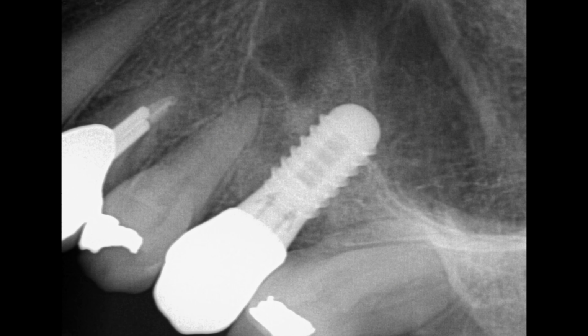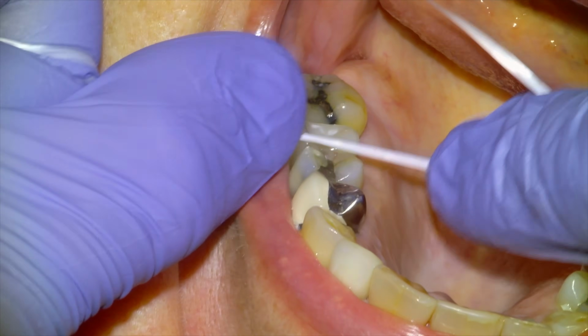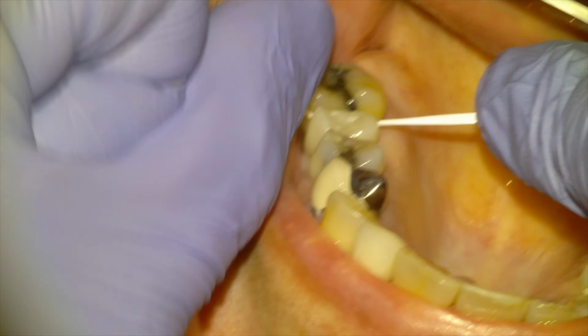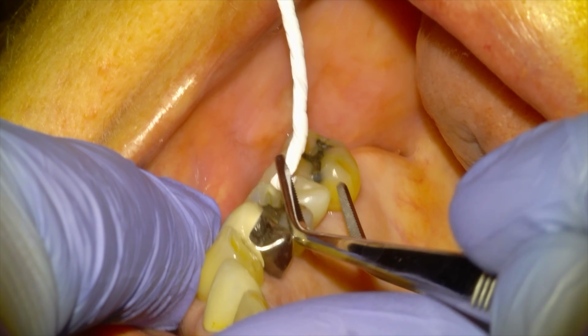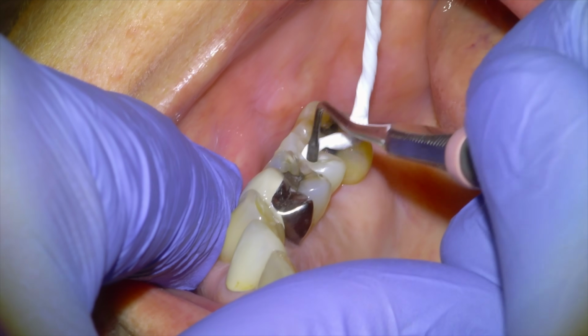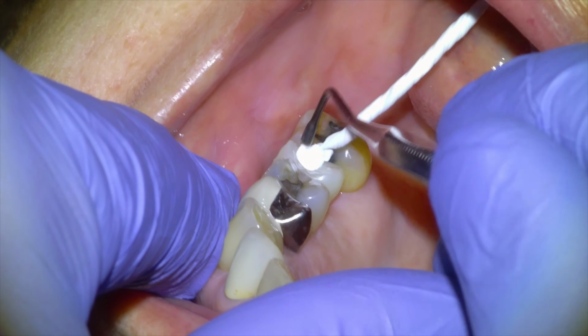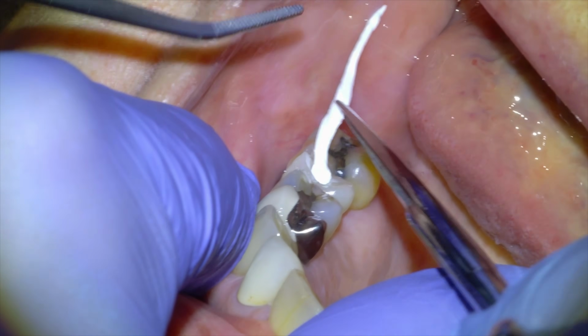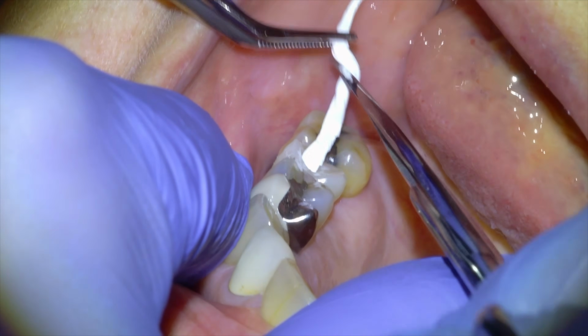There's the x-ray after we had torqued it down to about 15 or 20 Newton centimeters, and everything looks perfectly back to normal. So we'll check the contacts with floss, and we're happy with everything. The bite was good. So we're going to wrap it up and backfill the screw channel access with some Teflon tape and then flowable. And that's pretty much this one.